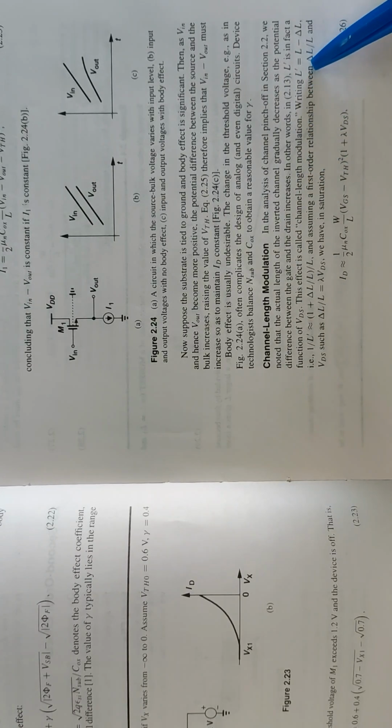Writing L' equals L minus delta L, that is L/L' is approximately 1 plus delta L/L, and assuming a first order relationship between delta L/L and VDS such as delta L/L equals lambda VDS, we have in saturation ID approximately equal to 1/2 mu n C0x W/L (VGS minus VTH) squared times (1 plus lambda VDS).